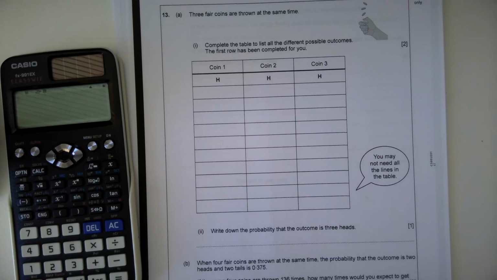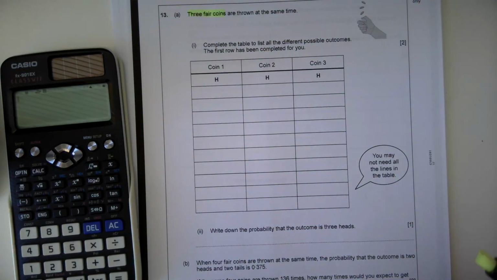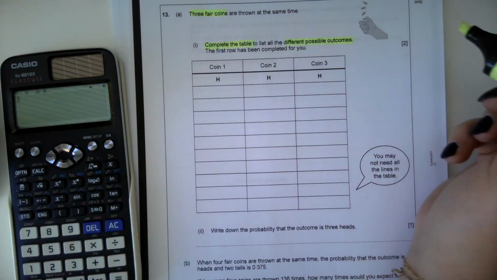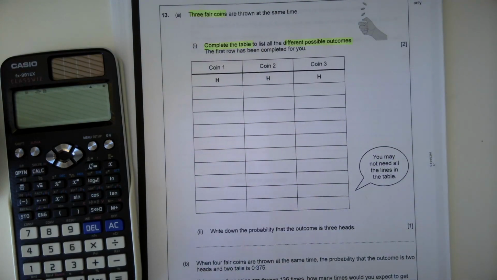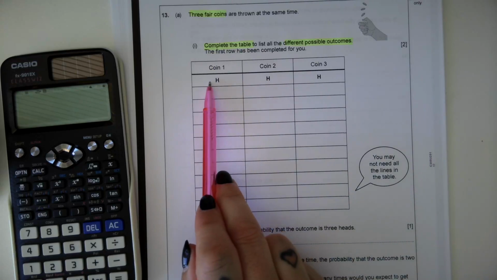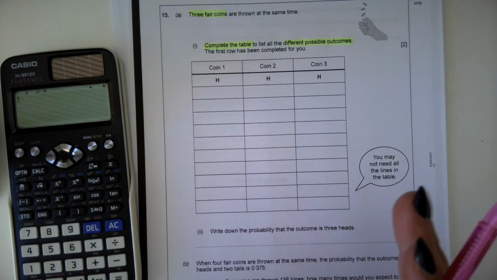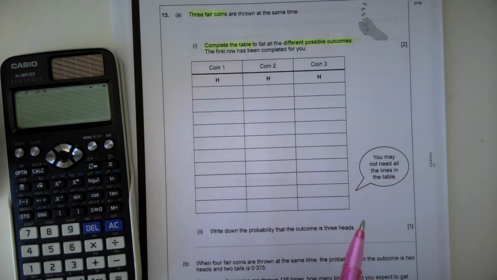Question 13a. 3 fair coins are thrown at the same time. Part 1. Complete the table to list all the different possible outcomes. The first row has been completed for you. Okay, so if we're throwing 3 coins, the first option is that all 3 coins land on heads. So you need to just be really systematic with this question and have some kind of pattern in mind for how you're going to fill this out.